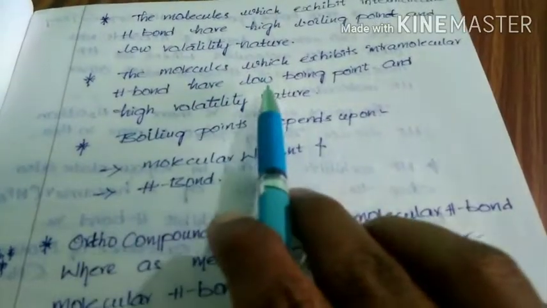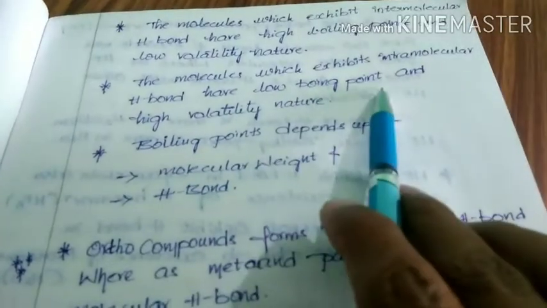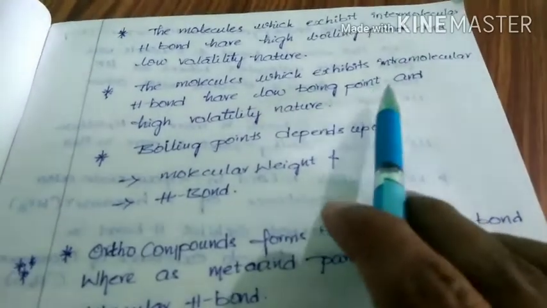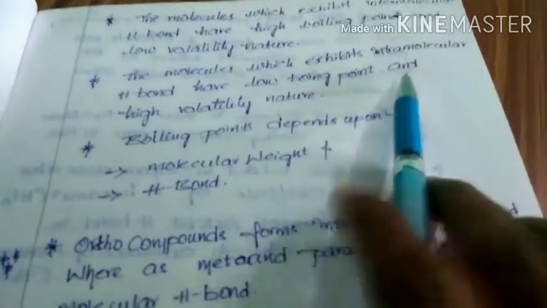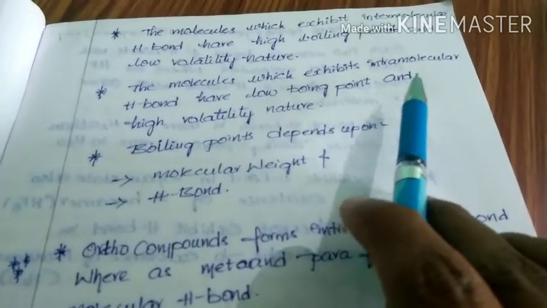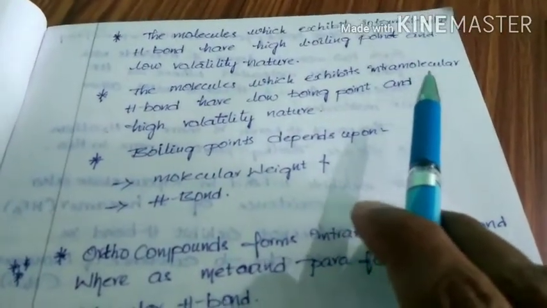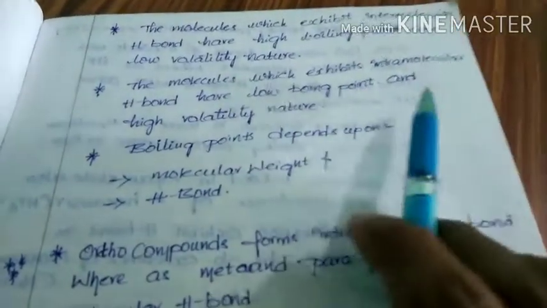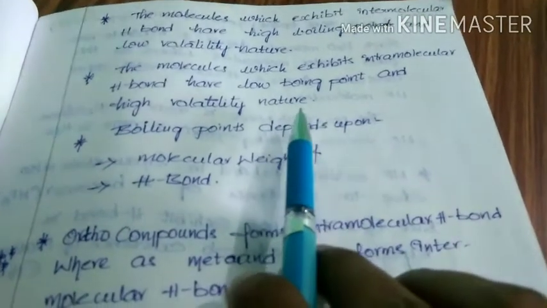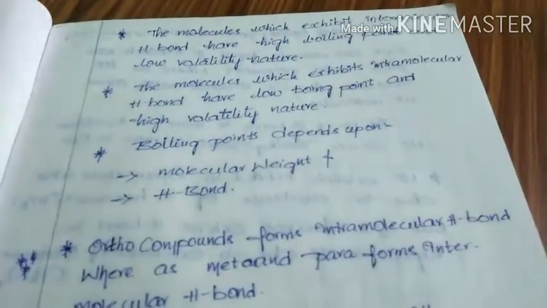Next, the molecules which exhibit intramolecular hydrogen bond have a low boiling point and high volatility nature. Intra means what? Hydrogen bond is formed within the molecule. That means hydrogen bond is formed in one molecule only. So it is somehow easy to break the bond, because that hydrogen bond is not formed between two molecules. It is formed between two atoms of the same molecule. That means the bond strength is somehow less. So they have a low boiling point and high volatility nature. That means they readily undergo evaporation.